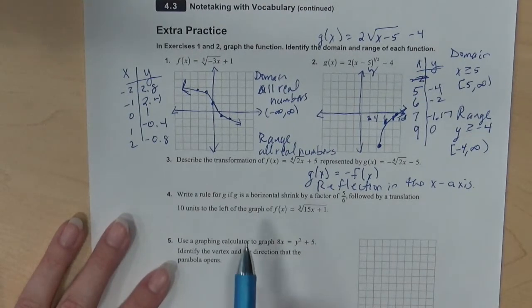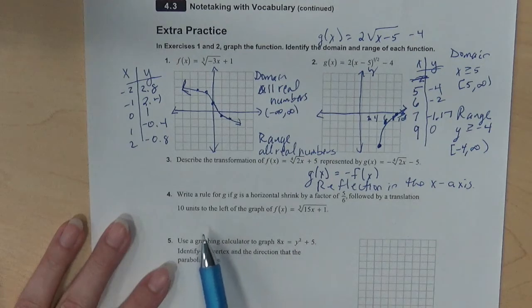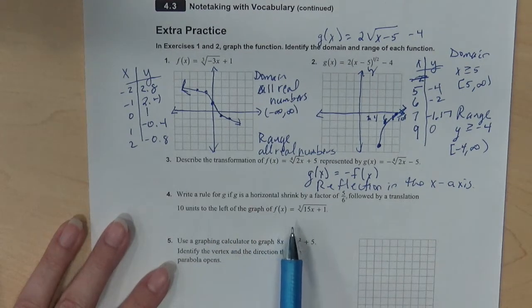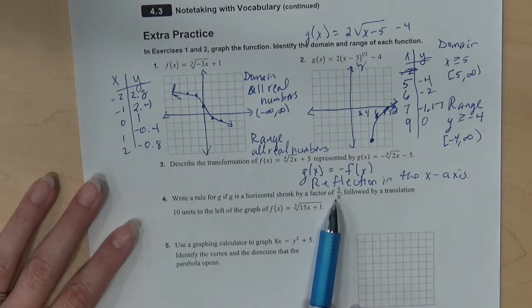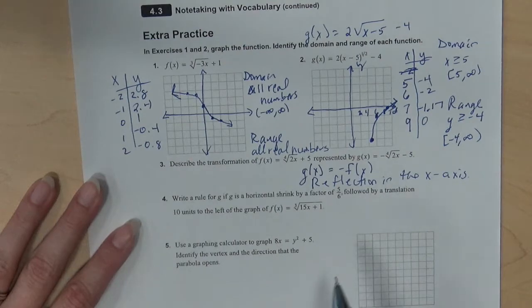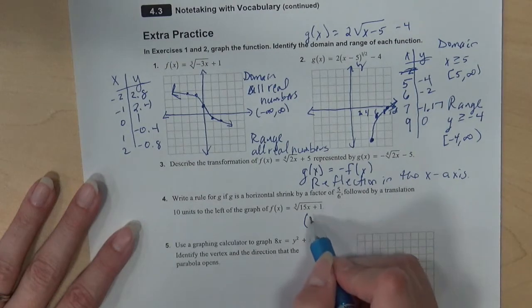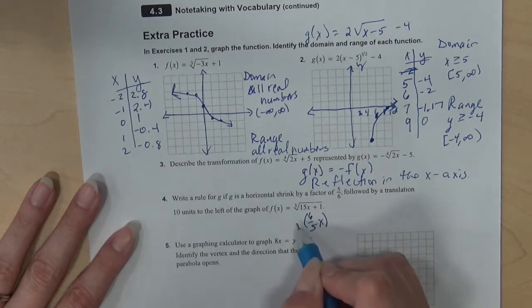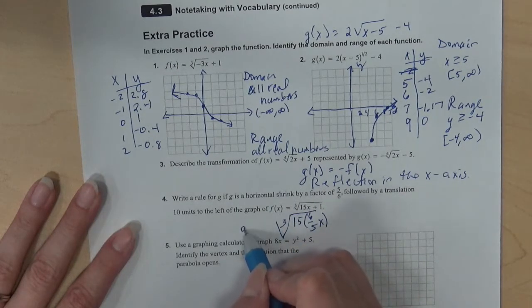Number 4, write a rule for g if g is a horizontal shrink by a factor of 5/6 followed by a translation 10 units to the left of the graph of f of x equal cube root of 15x plus 1. So with a horizontal shrink, you're going to be shrinking x by the reciprocal of this 5/6. So where you currently have x is going to be replaced with 6/5 x. So you have 15, and then you got cube root. All right, and this is going to be g of x.